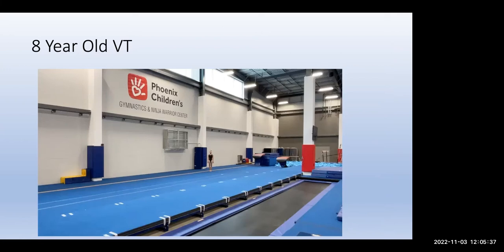And this is going to be an example of the 8-year-old vault. And remember, all these deductions are in the text. So we really don't need to read them all to you, but just to make you aware of what is similar to what we use for the DEV program or the compulsory program. So here's an example of the vault for the 8-year-old.